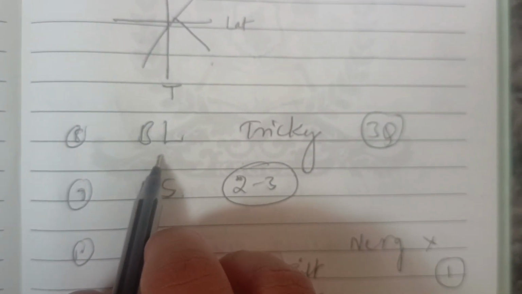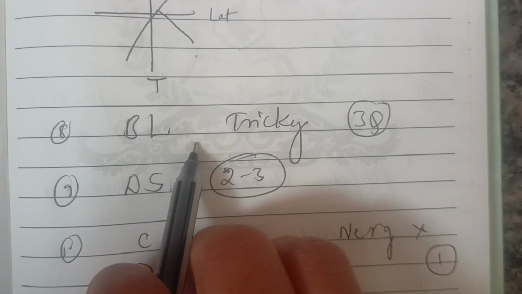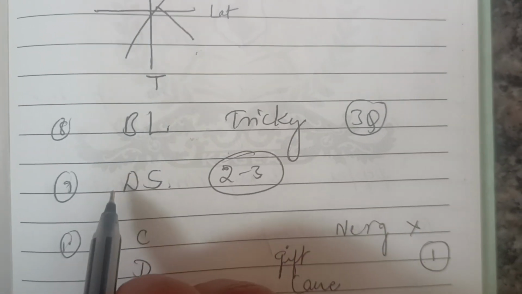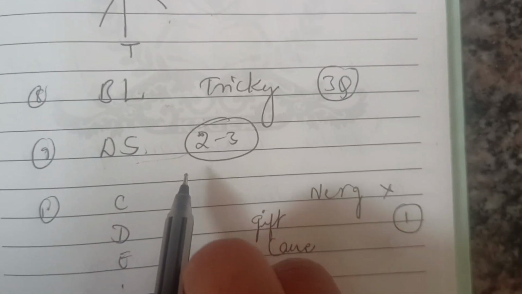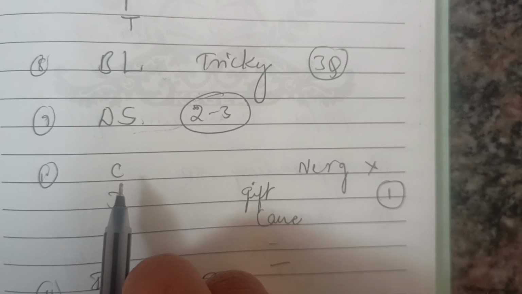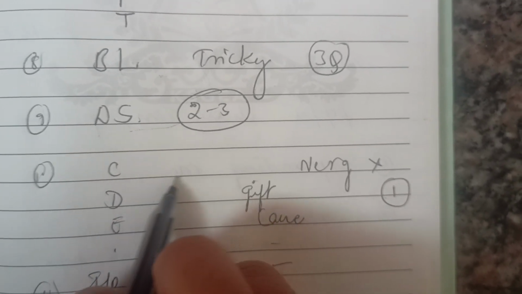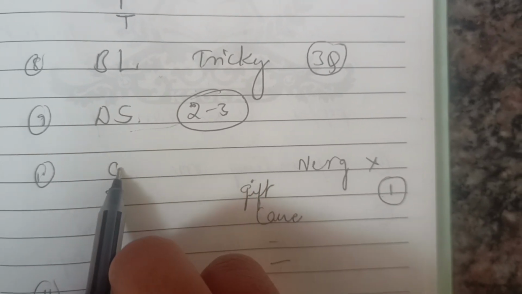And there was a blood relation question. It was tricky actually. This also I tried 3 times, but I didn't get the answer. Then there were 2 to 3 data sufficiency questions also. And one miscellaneous question where we have to arrange the letters of 1, 2, 3, which were given, in alphabetical order.